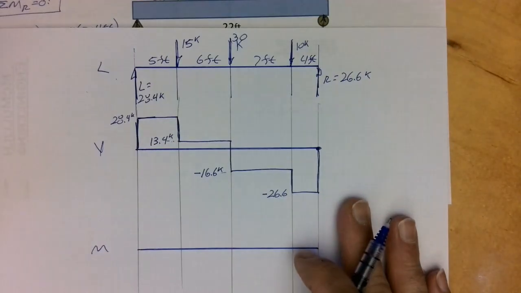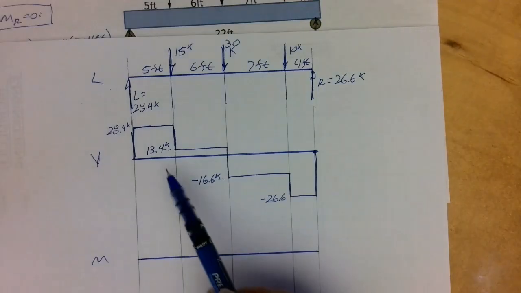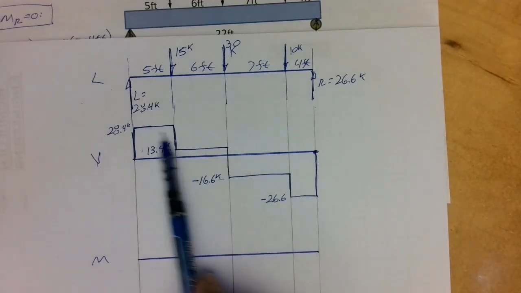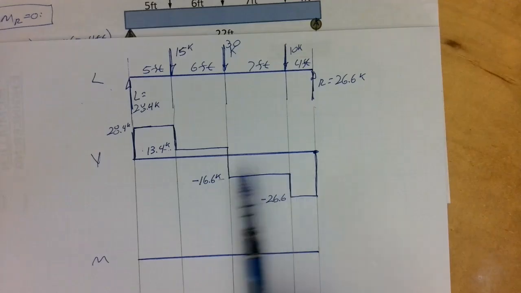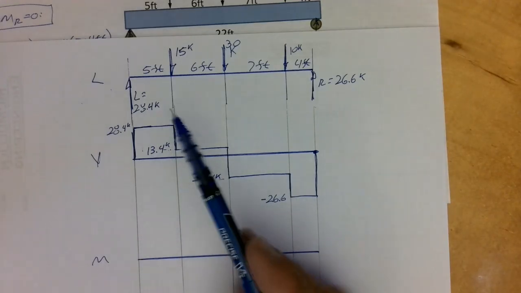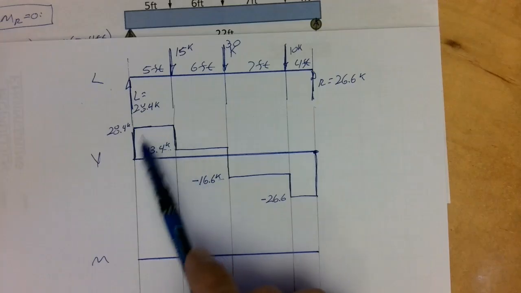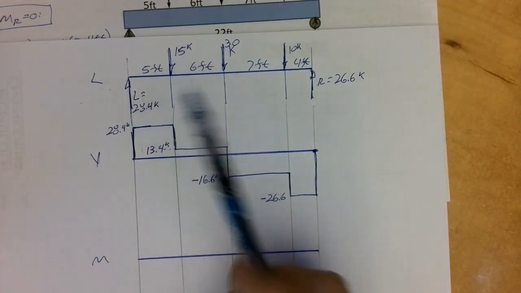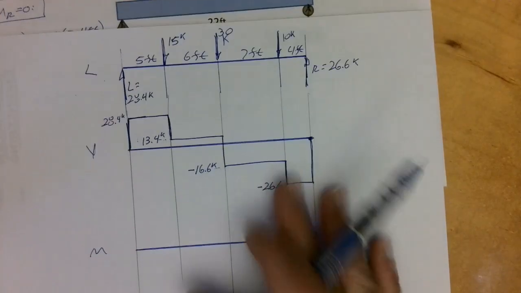Okay, so the moment diagram, the magnitudes at different points will be the area of the shear diagram. And that starts to make some conceptual sense. When you calculate the area here, you have units of kips and feet, which are also our units for moment.